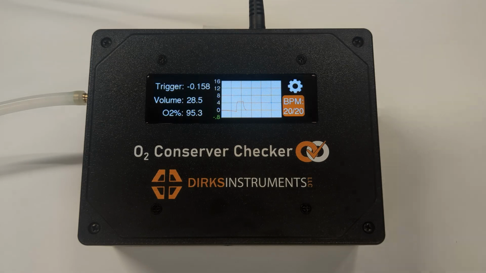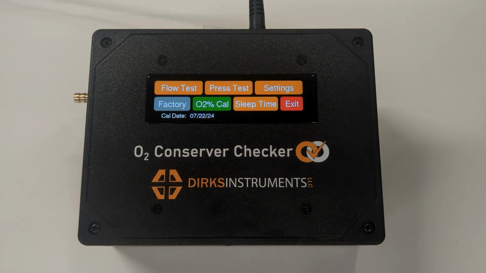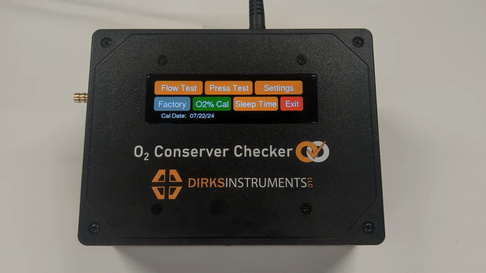When plot mode is turned on, our graph will size to show the total time of a breath at the current setting. So for 20 breaths per minute, our graph is 3 seconds. Each vertical bar in the graph represents half a second regardless of the breath rate. The factory option does not have anything that the end user will be able to use. This has basic settings that are set at the factory.